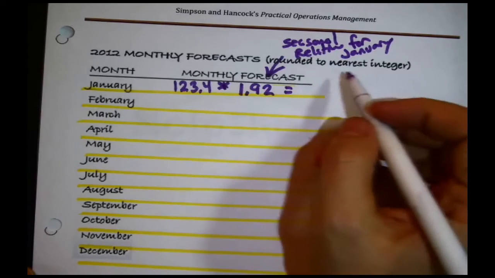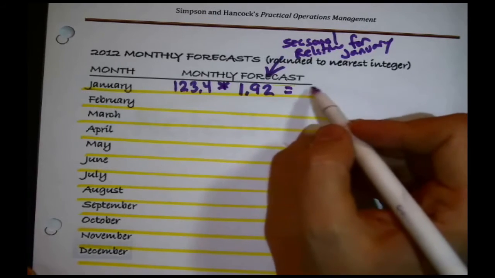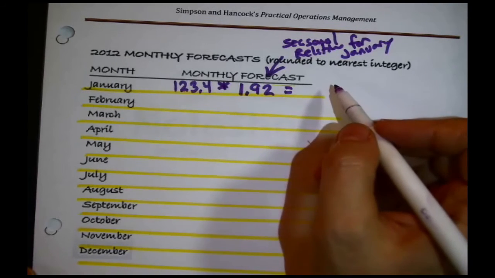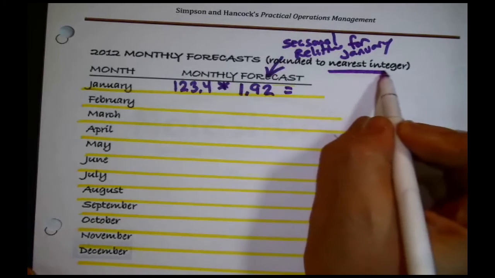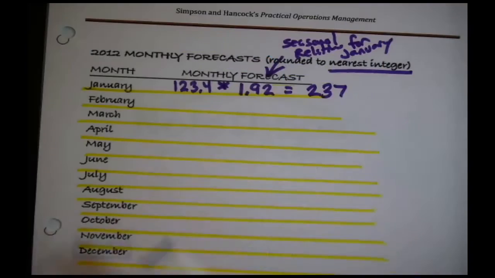This is what we use that number for. Actually what I get on my calculator is like 236.928, which doesn't make any sense as far as recommending van transports. So notice it says here to the nearest integer. We will say actually for January, based on the annual forecast of overall, there'll be about 1,481 requests for courtesy van transport. We're going to estimate that 237 of them will be in January, because January tends to be a fairly busy month, as opposed to February.